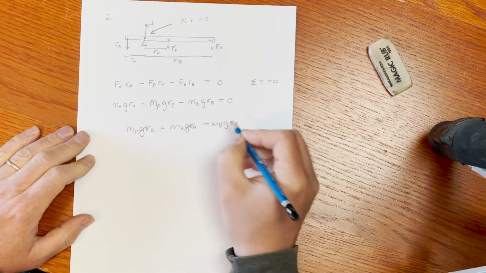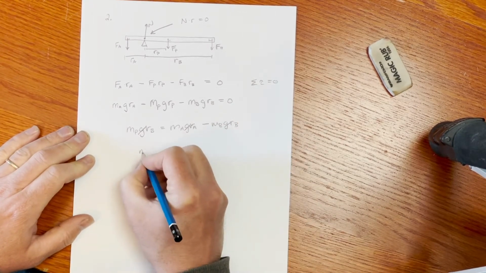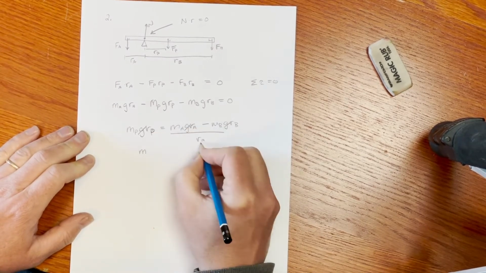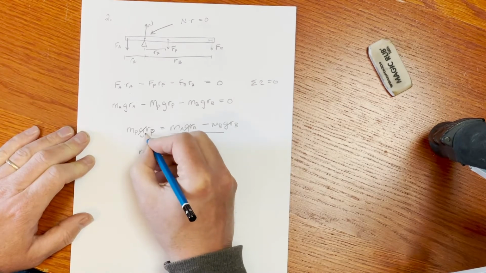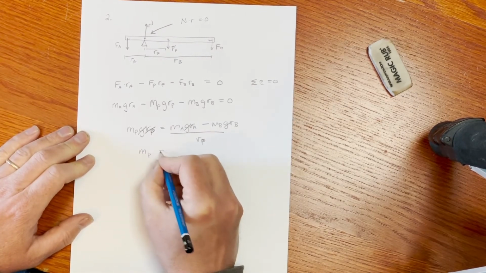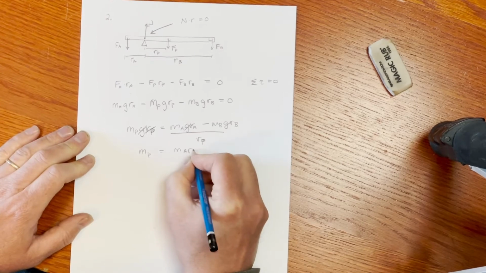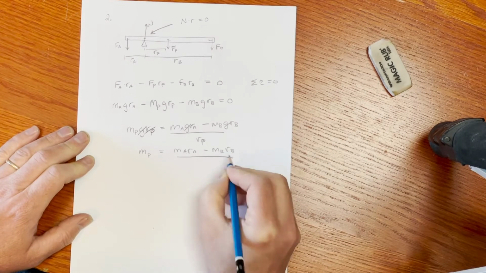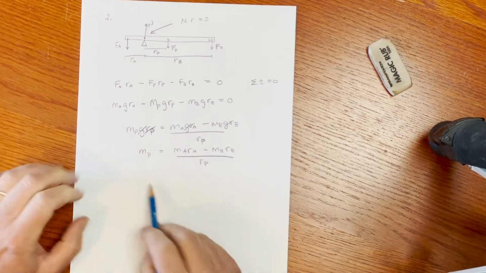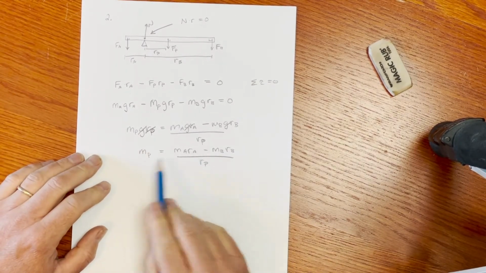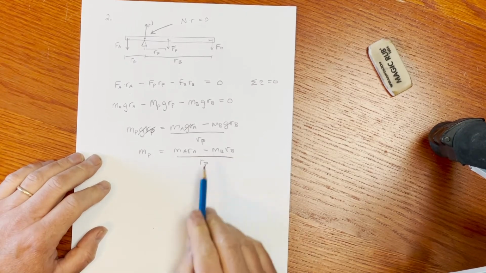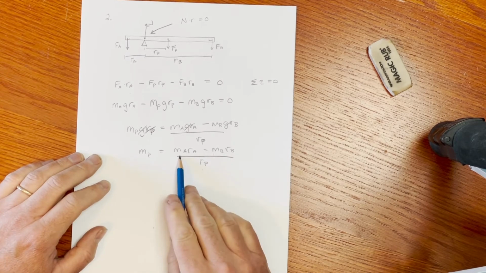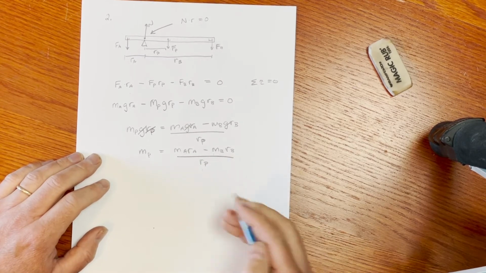My G's are going to cancel, and that's going to mean that if I divide through by RP, then I'm going to get the mass of the plank is equal to MA RA minus MB RB divided by RP. And before I do this calculation, I'll just check the units real quick. I've got a radius times a mass divided by a radius, so this has units of mass. I'm going to get a positive number because MA is larger than MB, so that's good.